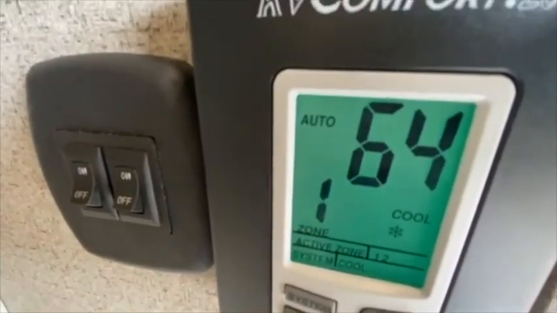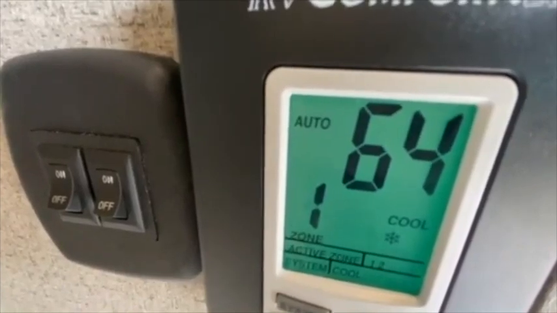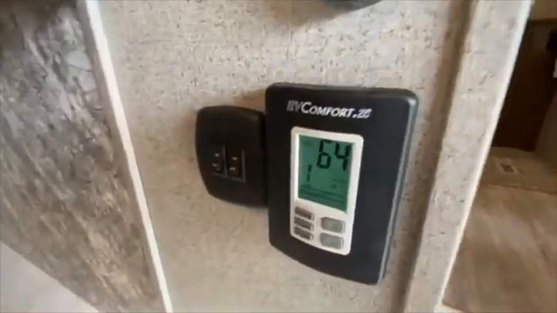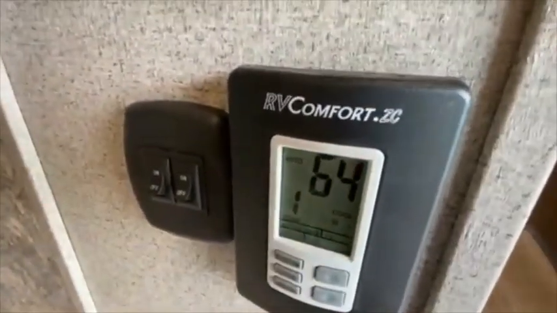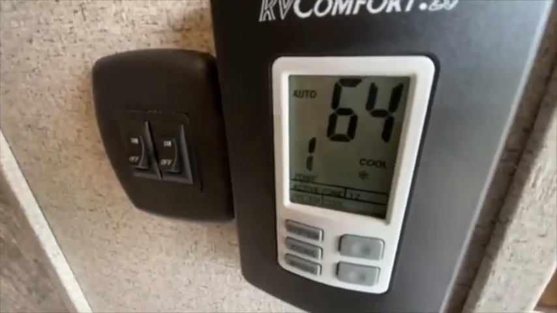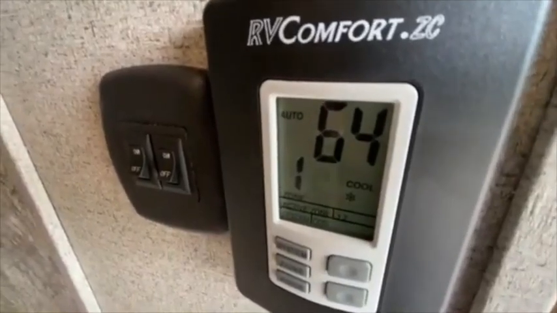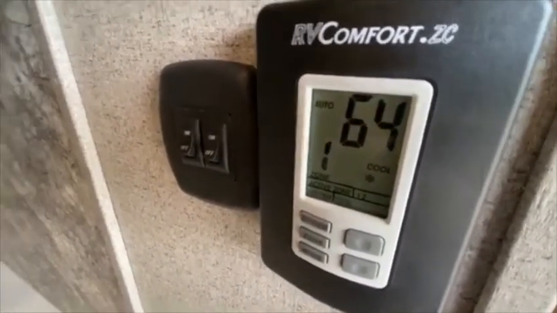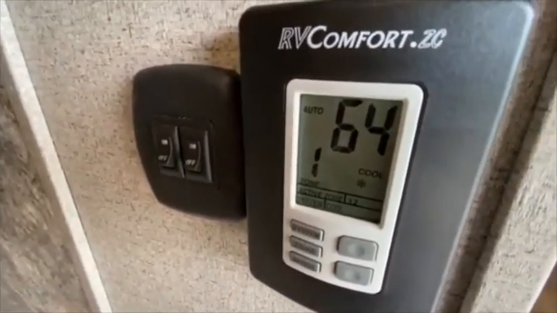There's also an auto cool, and auto cool will automatically control the fan speed for you. So if it's really hot, it'll run it on high, but once it reaches your temperature, it'll shut itself off. And that's what auto means. It's going to run and then it's going to shut off.